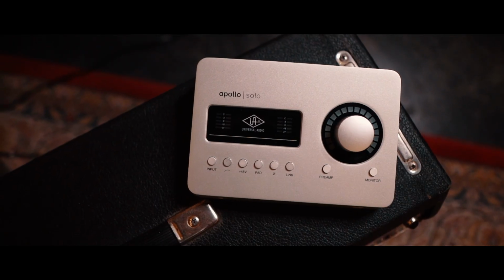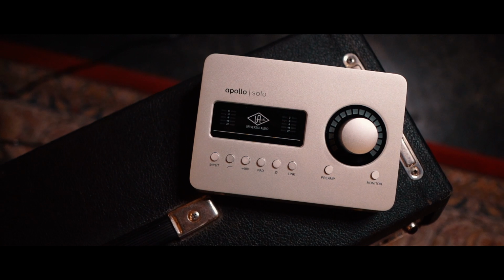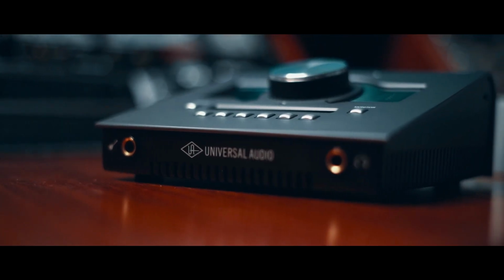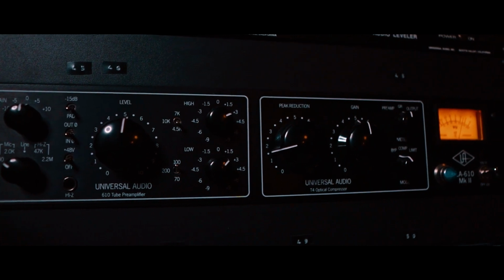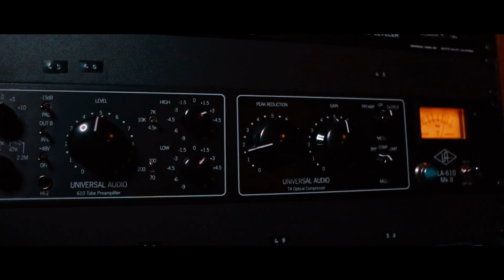Now I have to talk about the elephant in the room. They say that these are sonically no different, and while that may be true, there is one feature that I still think the Apollo kind of wins out on. It's called Unison. If you didn't know already, the Unison technology is what makes these Apollos so sought after and what has made those models of their preamps so sought after for many years.